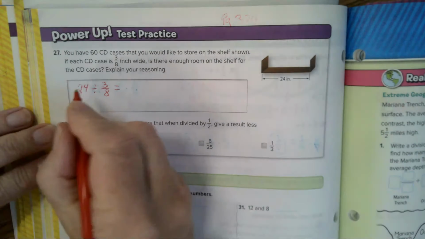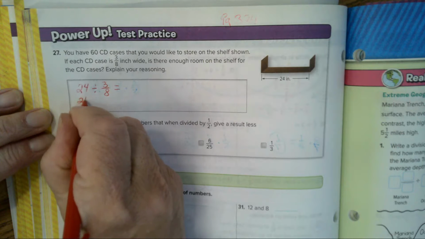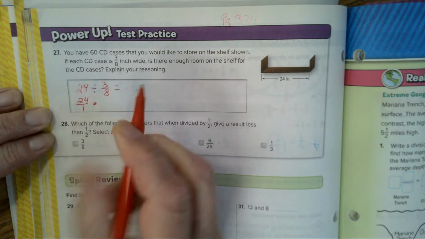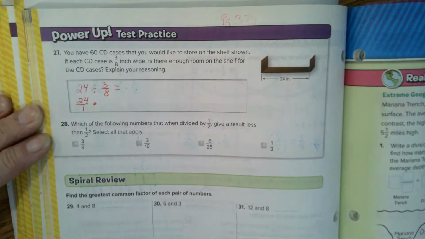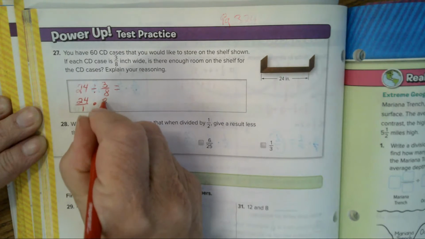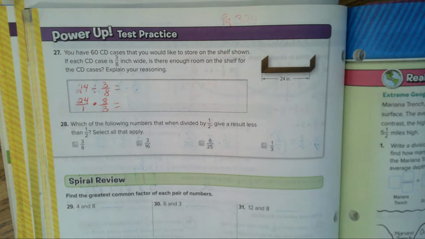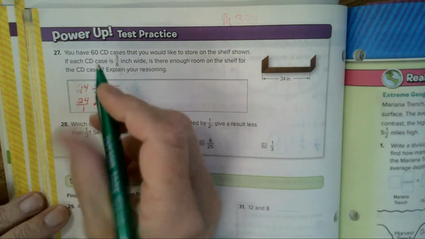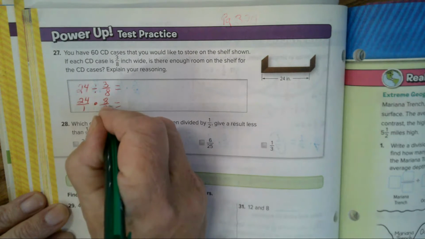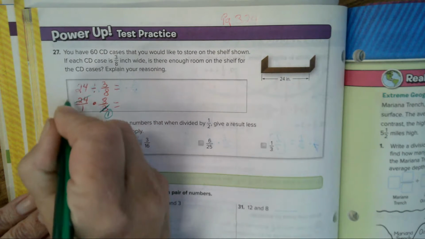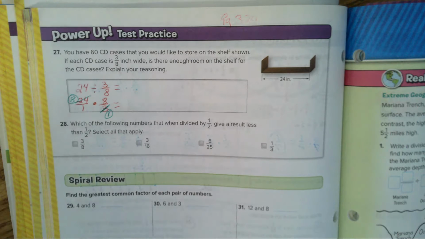So what do you do? You write 24 as a fraction, 24 over 1. Change the division sign to multiplication. And what's the R word that we do to 3/8? Yes. We take the reciprocal of 3/8, which is 8/3. Now, I am going to simplify before I multiply because I don't want to multiply 8 times 24, and I can simplify. 3 divides 3, and 3 will divide 24. 3 will go into 3 once, and 3 will divide 24 8 times. 3 times 8 is 24.